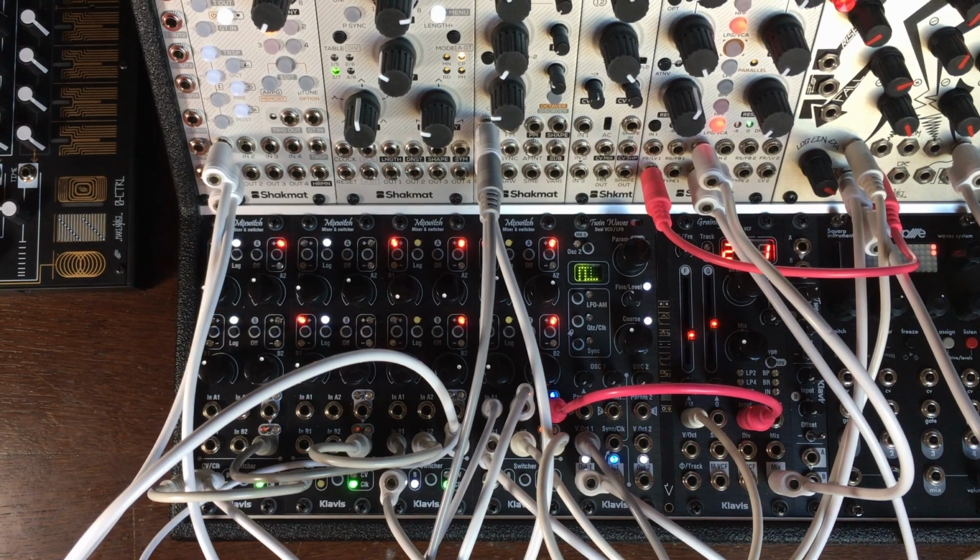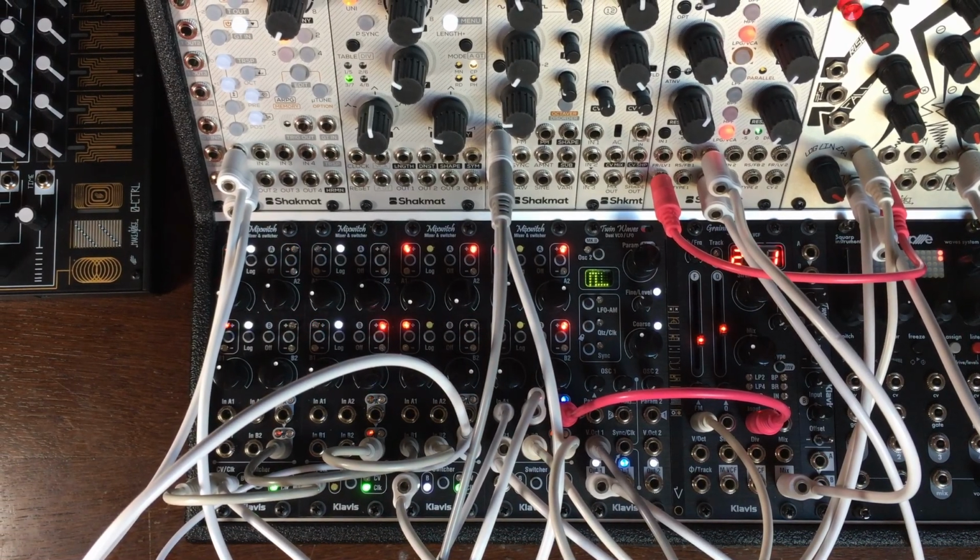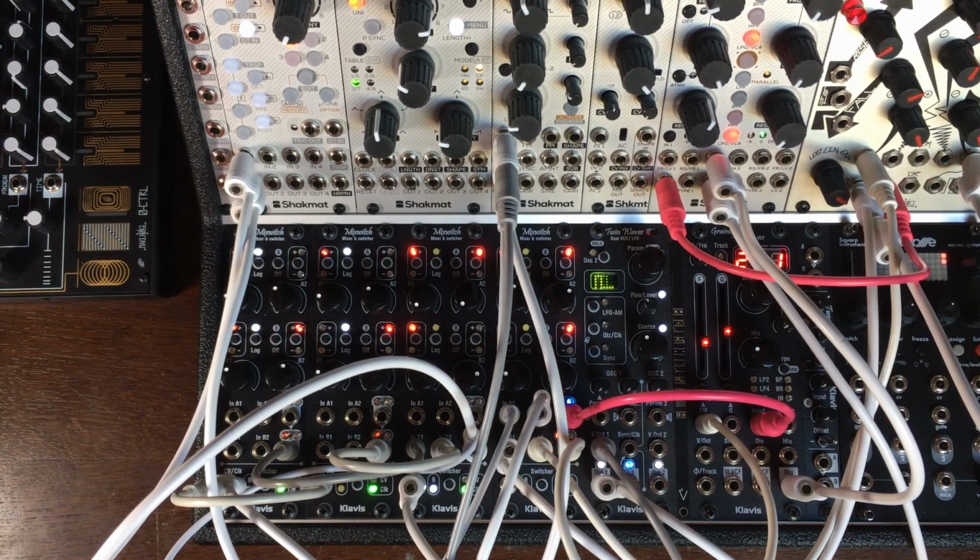So yeah, quite crazy all the things you can do with just 4 of the same modules when it's that flexible.